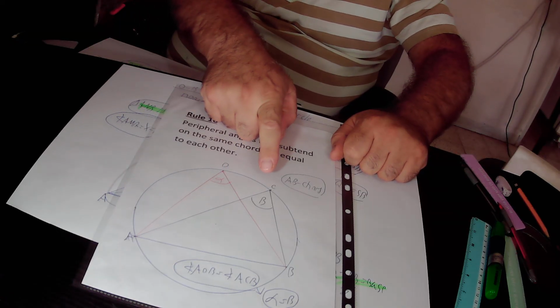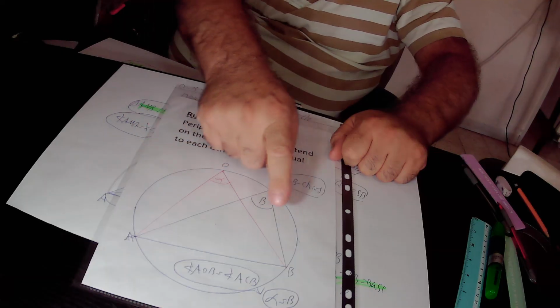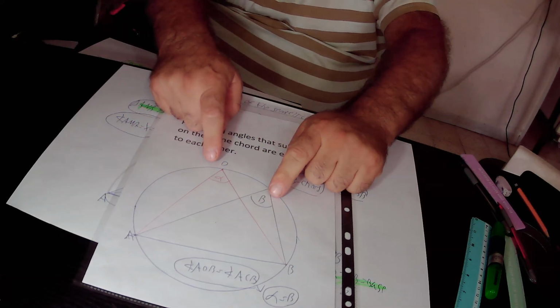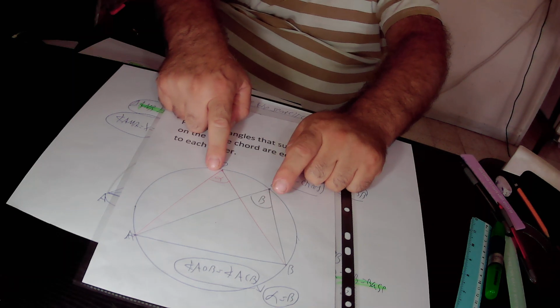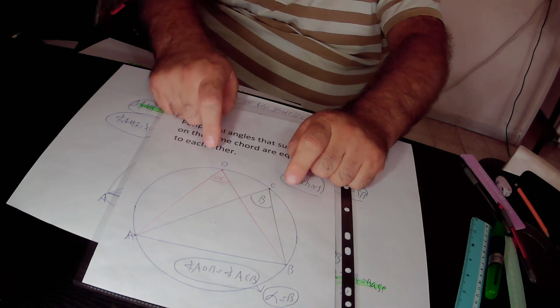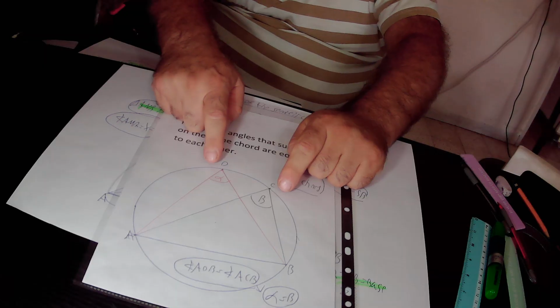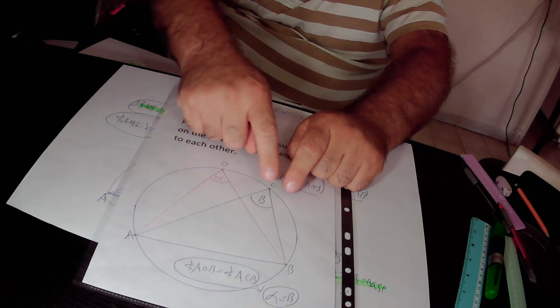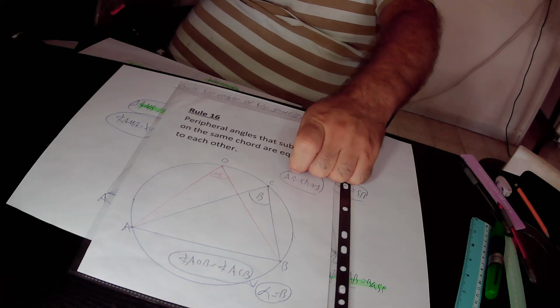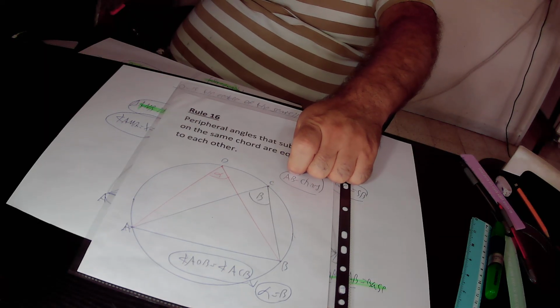Likewise, this is peripheral angle ACB that subtends on the same chord called AB. And because those two peripheral angles both subtend on the same chord AB, they must be equal to each other in their sizes. That is to say, angle AOB equals angle ACB, or alpha equals beta. So peripheral angles that subtend on the same chord are equal to each other in their sizes.